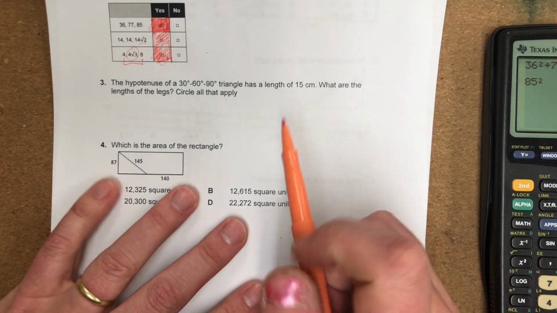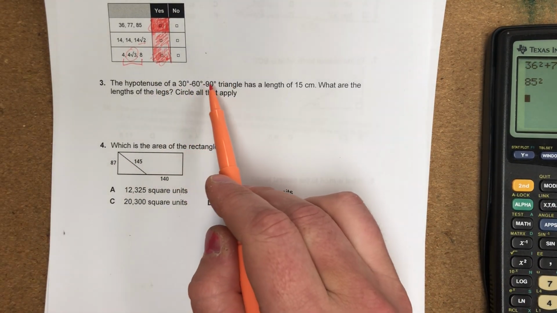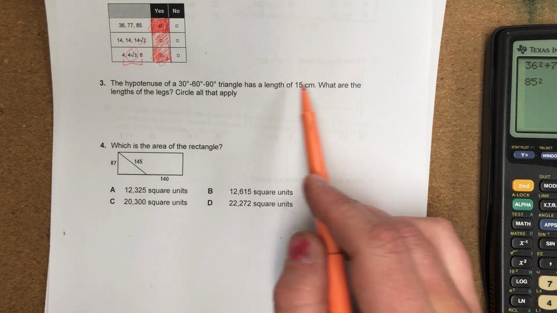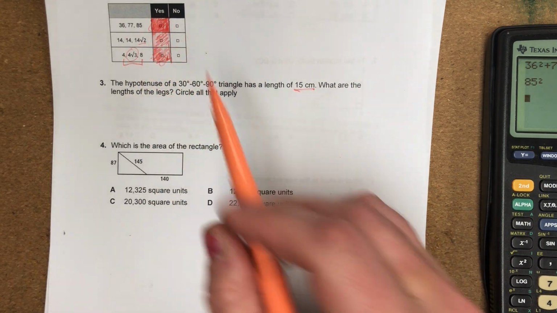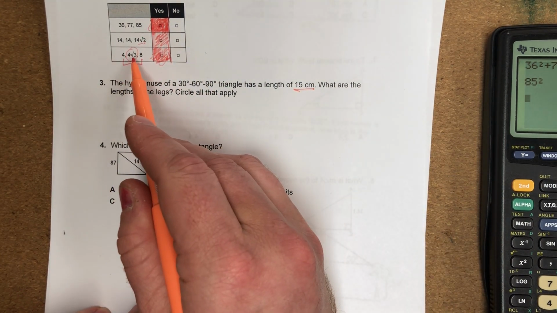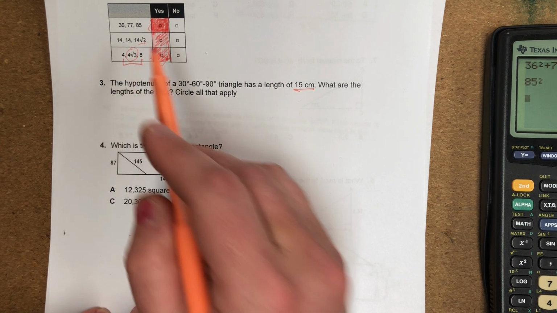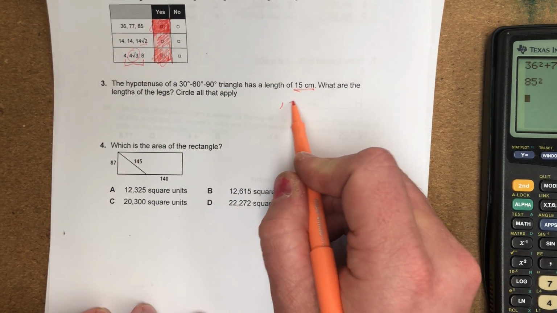All right, 3. The hypotenuse of a 30, 60, 90 triangle has a length of 15 centimeters. So that's actually what we were just talking about here. So it's 4, 4 root 3, and 8. So the longest is the hypotenuse. So that's gonna be 15 there.